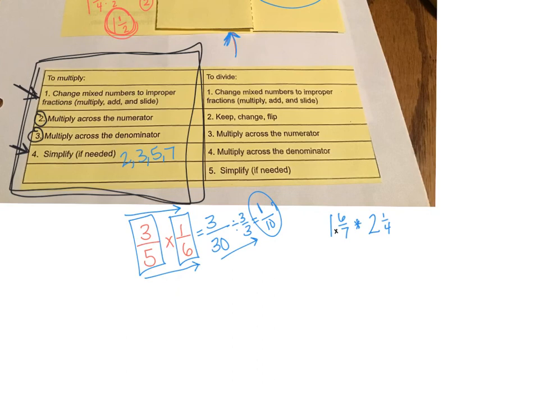So I multiply, 7 times 1 is 7, plus 6 more gives me 13 over 7, times 4 times 2 is 8, plus 1 more is 9 over 4. I have to do a little multiplying. I go straight across my numerator. 13 times 9 is what? 90, 117. And I go straight across my denominator. I get 28.